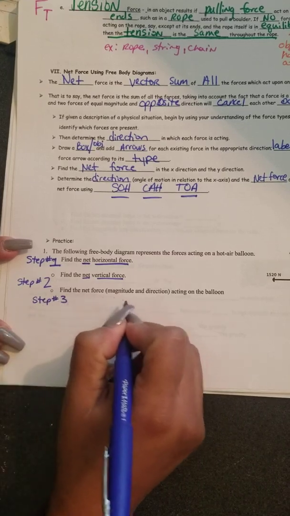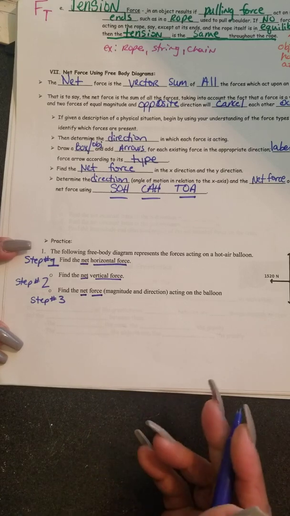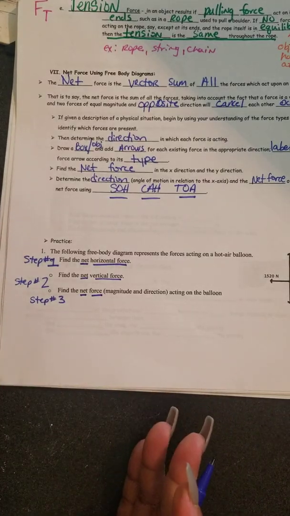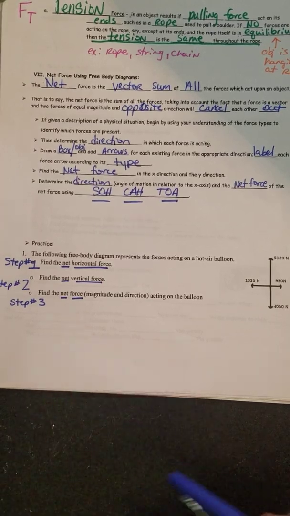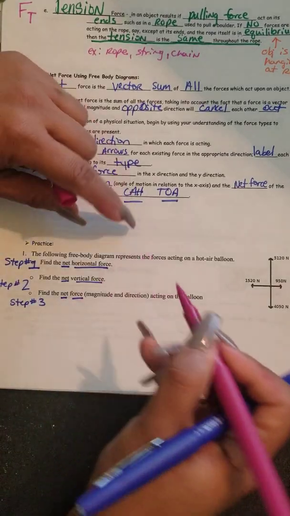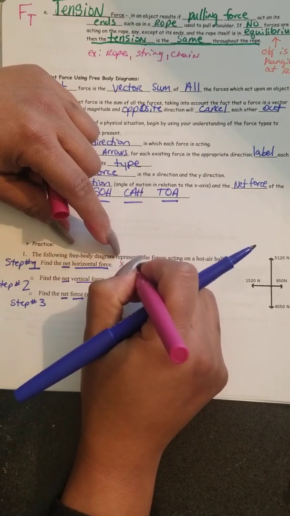we need to find the net overall force acting on that object. Like overall, what's going to happen. Okay? So let's go ahead and do that. First thing, when we're talking about horizontal force, remember we're talking about the X direction or the X component.